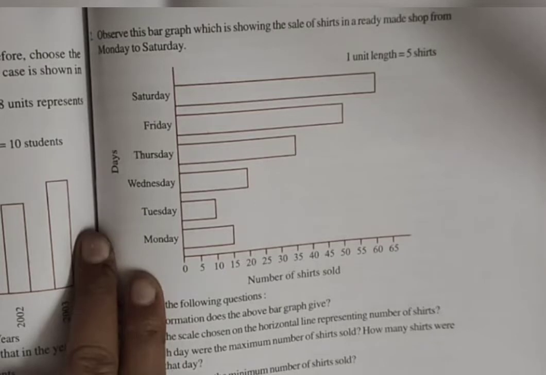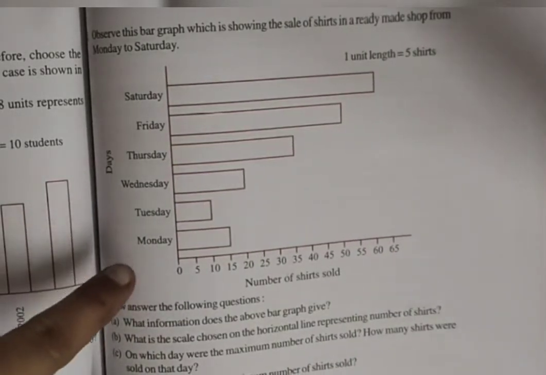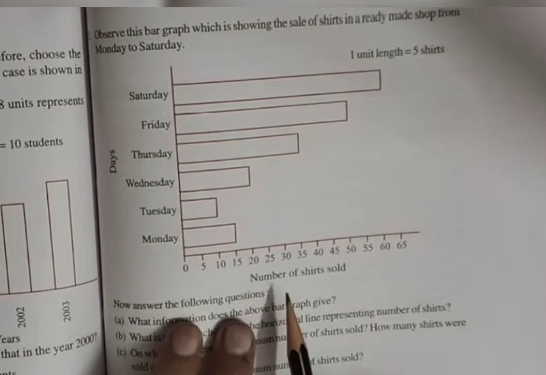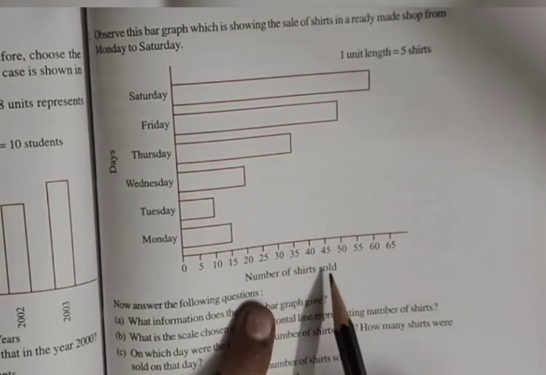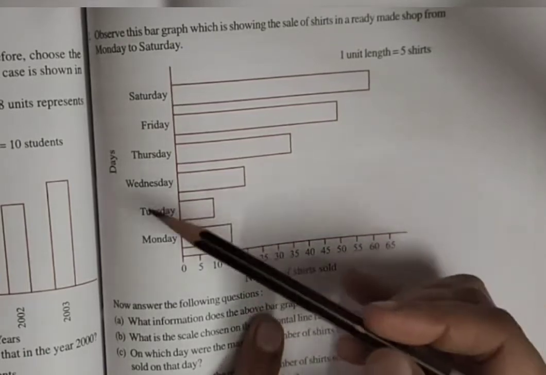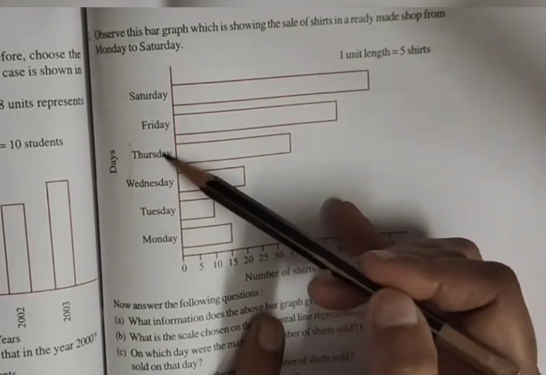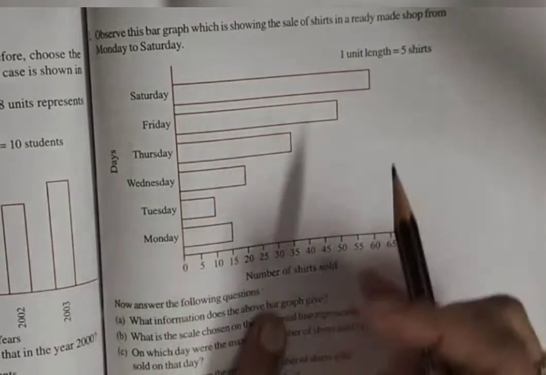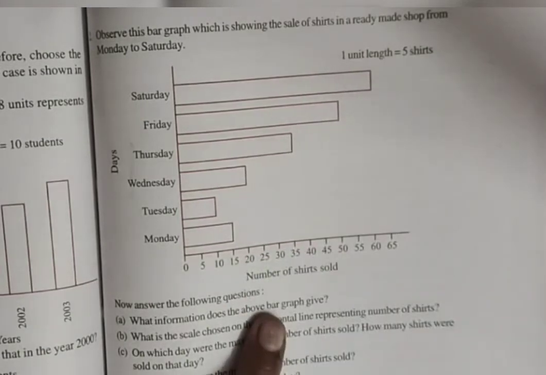It shows how many shirts are being sold from Monday to Saturday. If we read the horizontal line, the caption under it is number of shirts sold, and here it is written days: Monday, Tuesday, Wednesday, Thursday, Friday and Saturday.